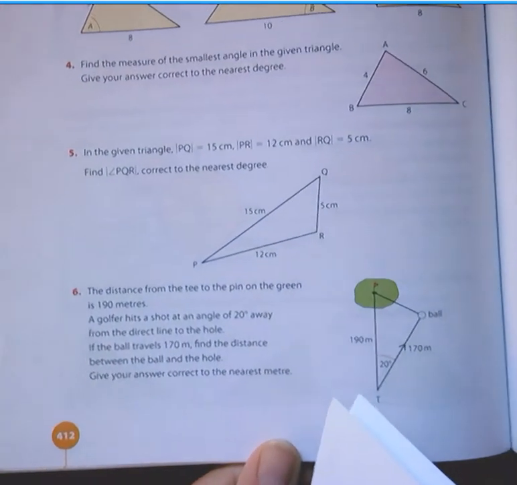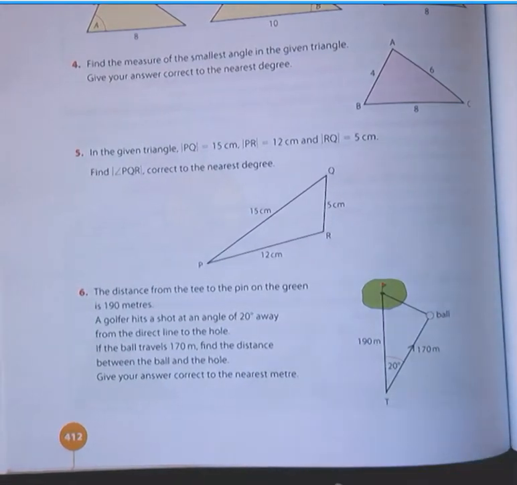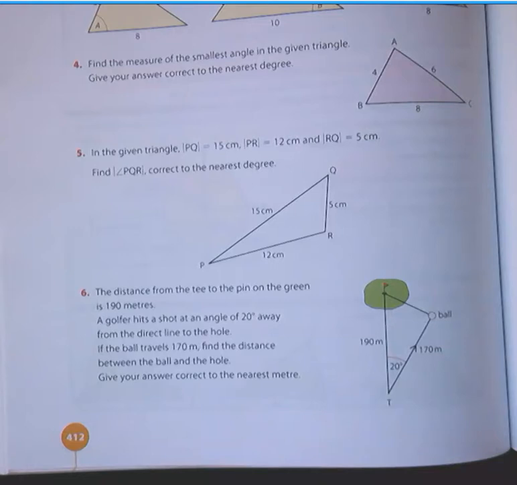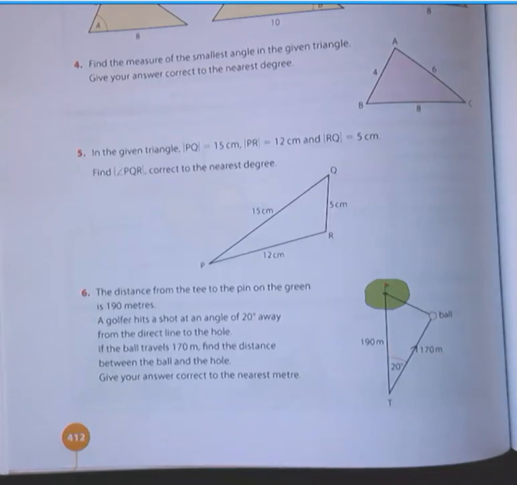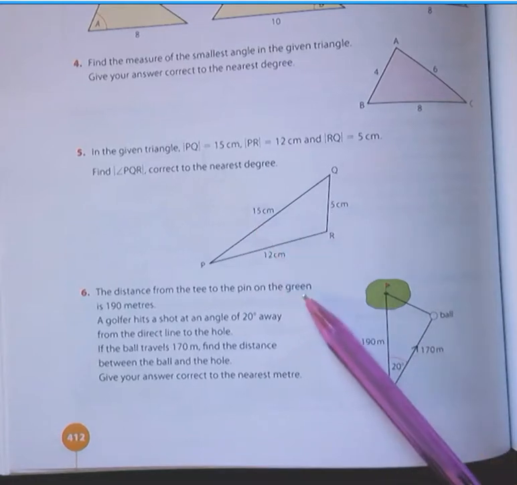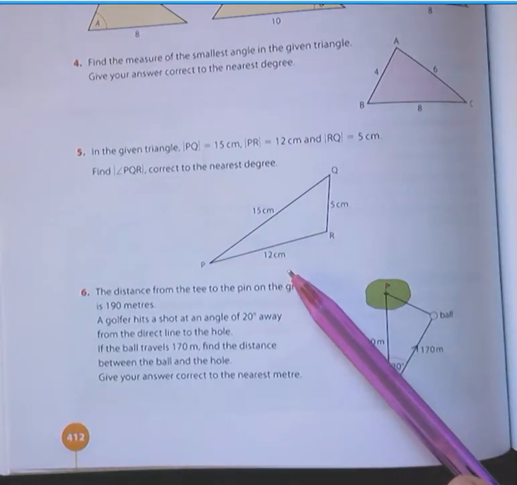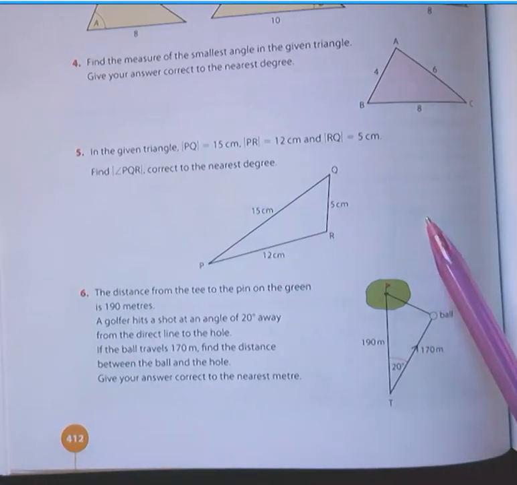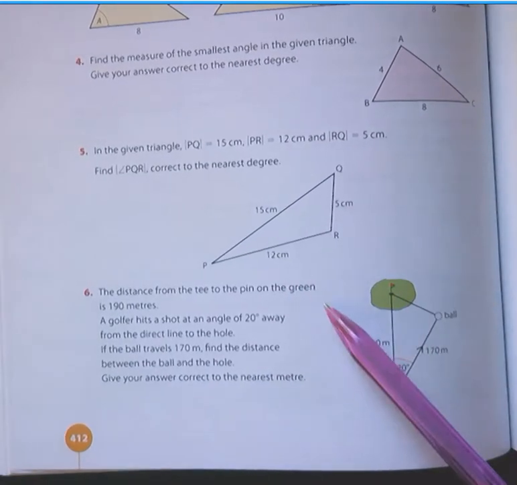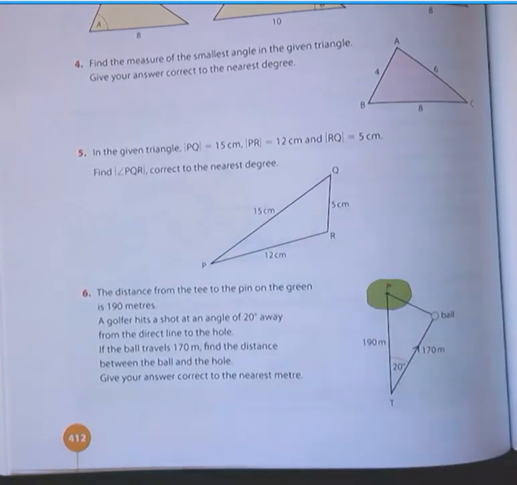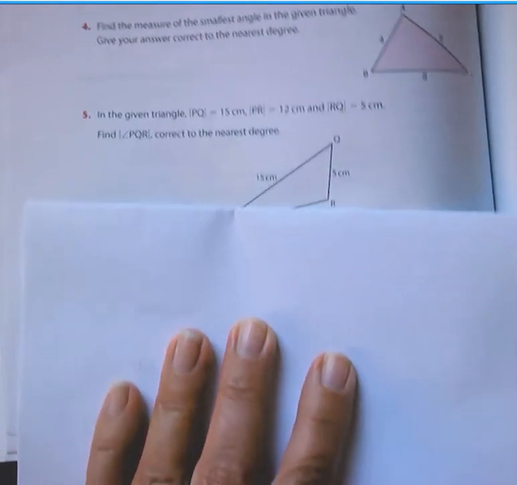If I move up a bit and we look at question 5. It says, in the given triangle PQR, PQ is length 15, PR is 12, QR is 5. Again, if you got given this in the exam, you look at your triangle, you go, is it a right angle? No. Can't do my Pythagoras, can't do my sine, cos, and tan. Do I have a side and the opposite angle? No, so I can't do my sine rule. Do I have two sides and the angle in between? No. Do I have three sides? Yes. So you can fill in your three sides.